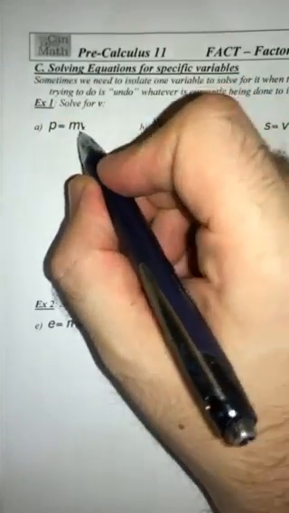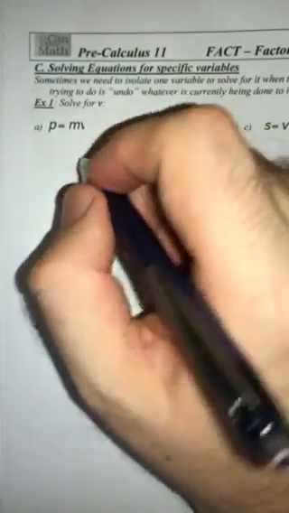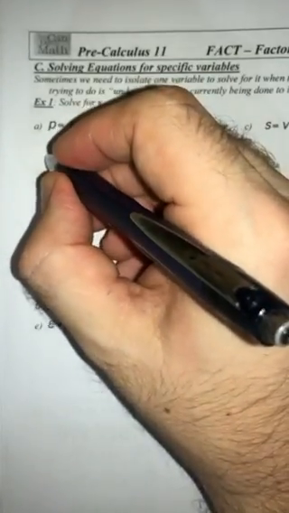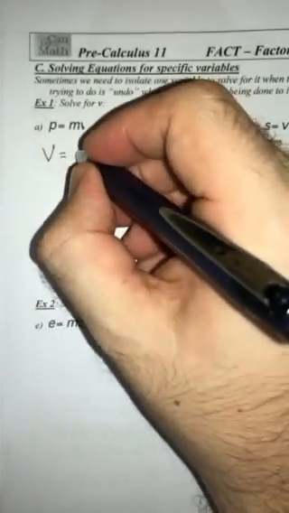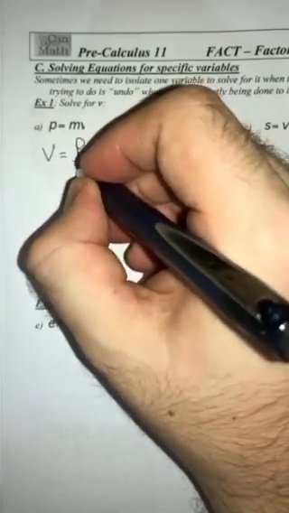So to solve for v, I need to get rid of the m. So to do that, I divide by m. So I get that v is equal to p over m. And that's the solution. So that's all you're doing.